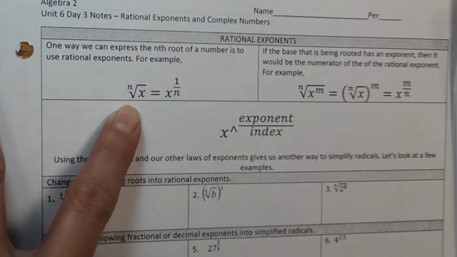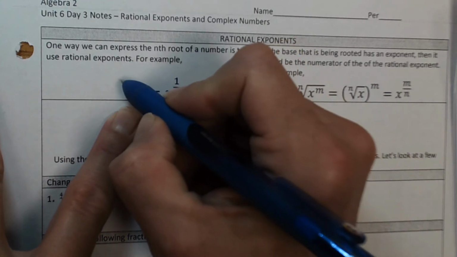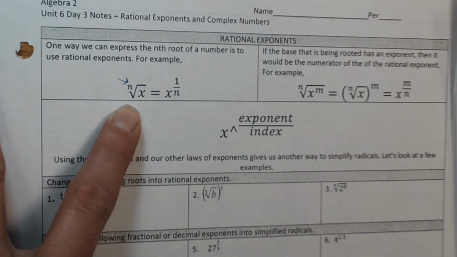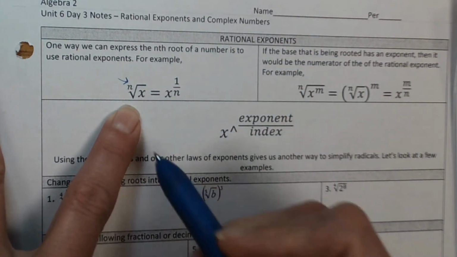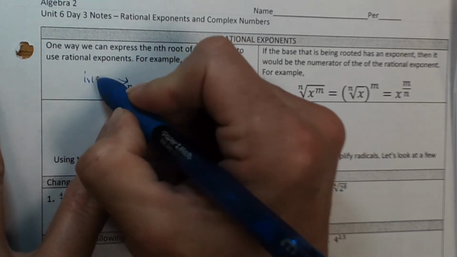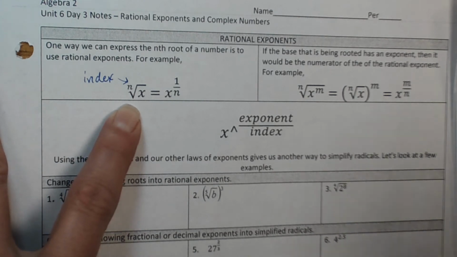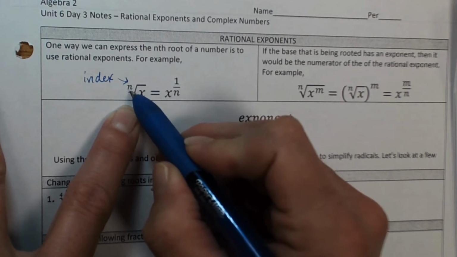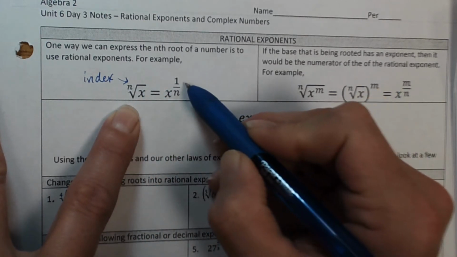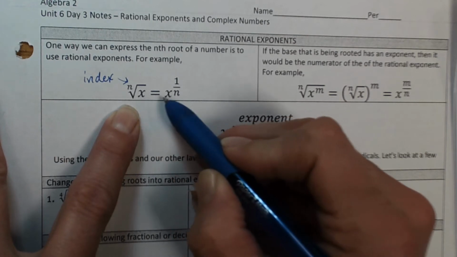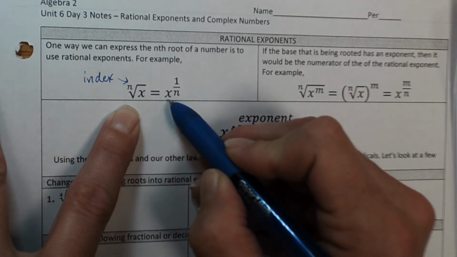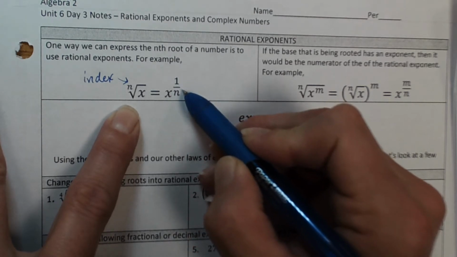So when we've talked about these vocabulary words before, this number right here is called the index. Most of the time when we're talking about square roots, we don't need to put an index there, but sometimes you would see, if we were doing a cube root, it would have a 3, or a 4th root, and so forth. So when we have a root of some kind, we can express it as the base, the radicand, would be the base of the exponential expression, and then the index, it's 1 over the index.